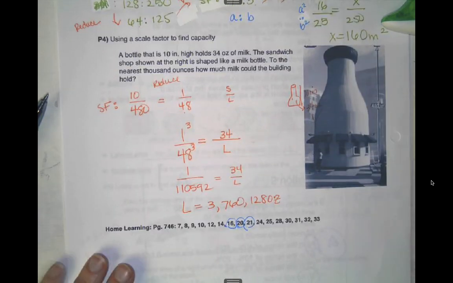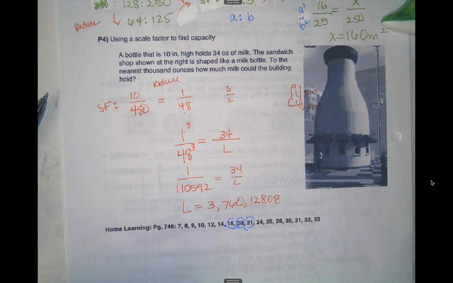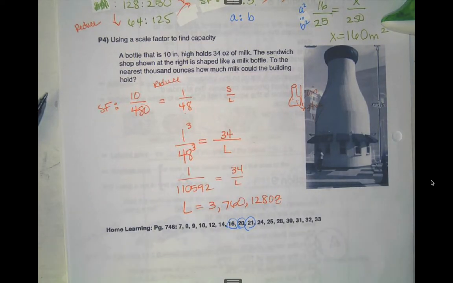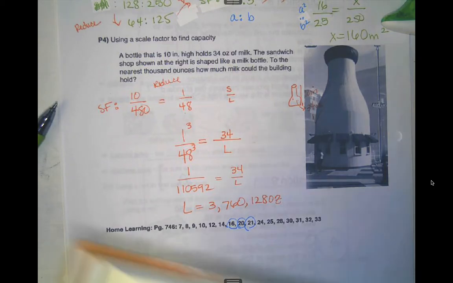All right, I've got a couple problems here to look at with you. These are the ones that kids kind of struggle with.